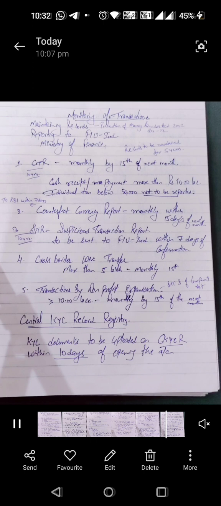Then cash transaction report, if the cash receipt or payment is more than rupees 10 lakh, remember it is more than rupees 10 lakh, not equal to. For 10 lakh need not to be given. For more than 10 lakh, report to be given to the Financial Intelligence Unit India by 15th of the next month. For the counterfeit currency report, there is no amount specific. Whenever the counterfeit currency is impounded by the bank, the report will be given. If it is not impounded, then nil report will be given.